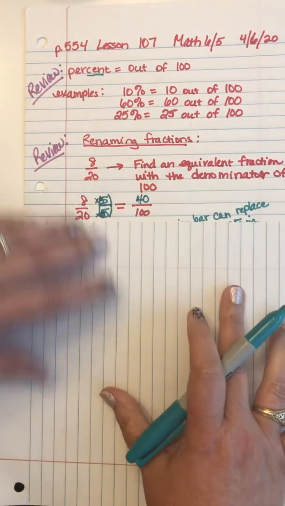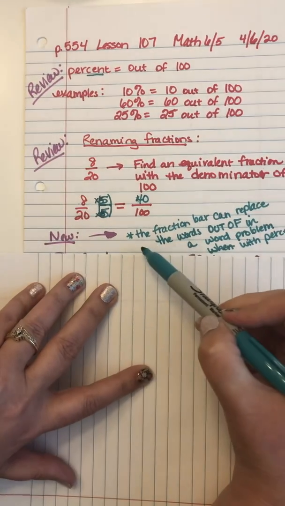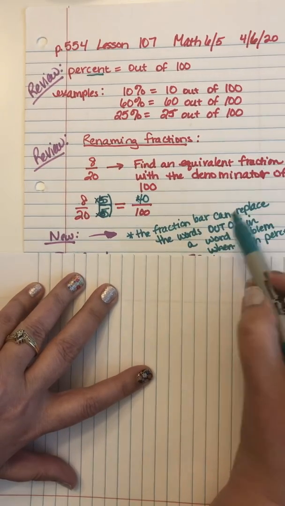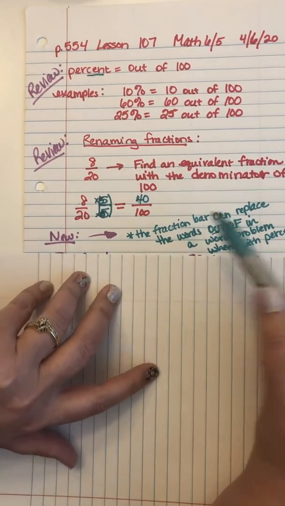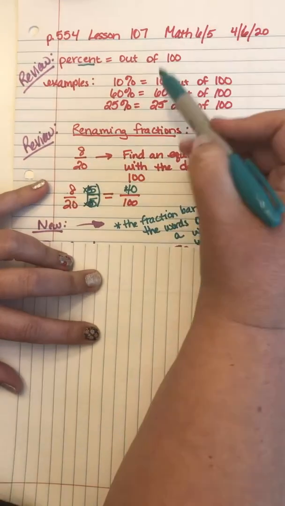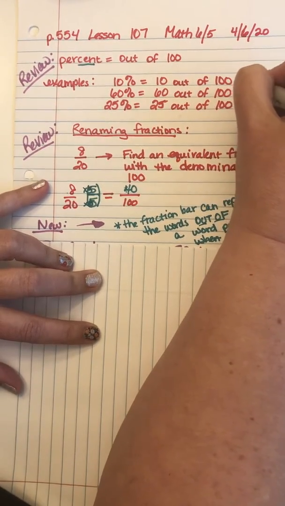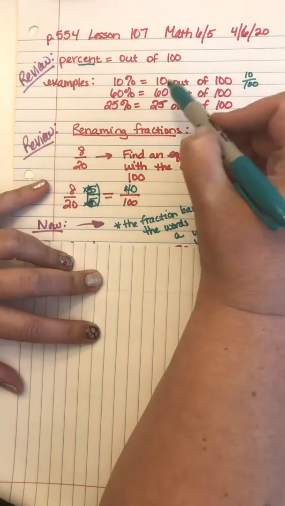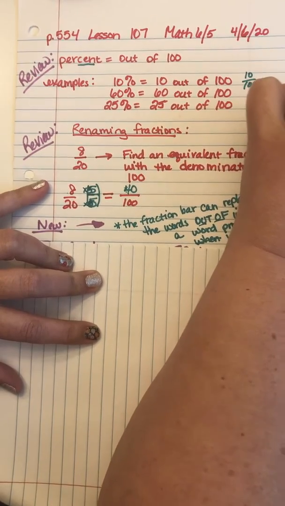One piece of information that's a little bit new today is that the fraction bar can replace the words out of in a word problem when we're dealing with percents. So for example, 10 out of 100 as a fraction would be 10 over 100. 60 out of 100 would be 60 over 100.